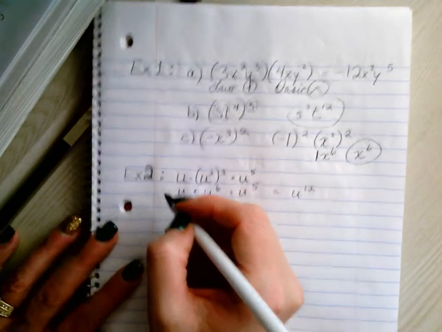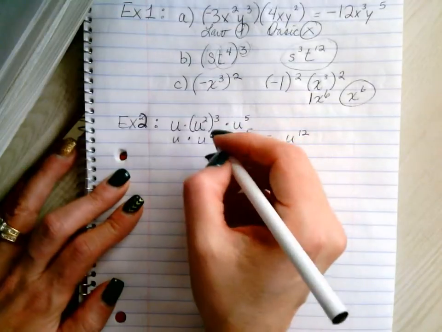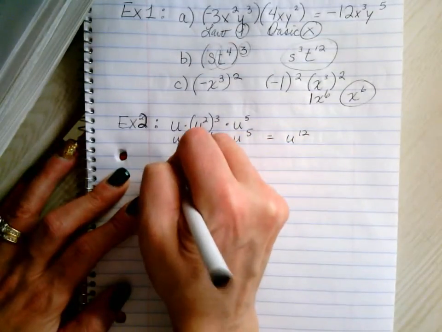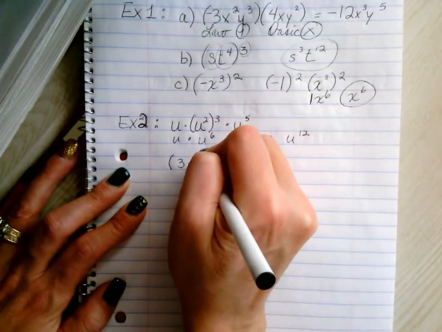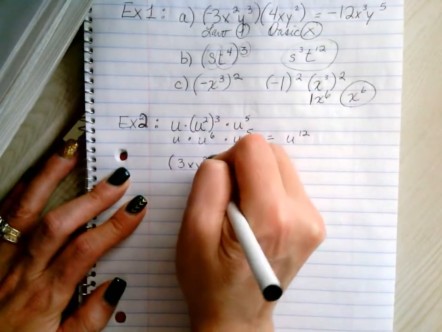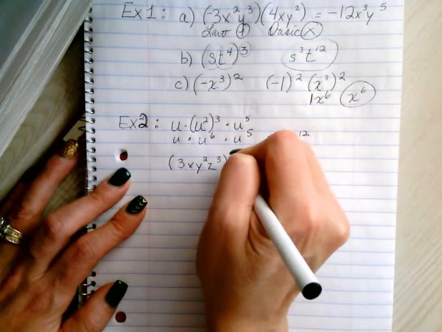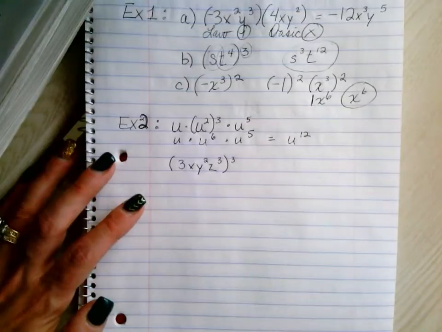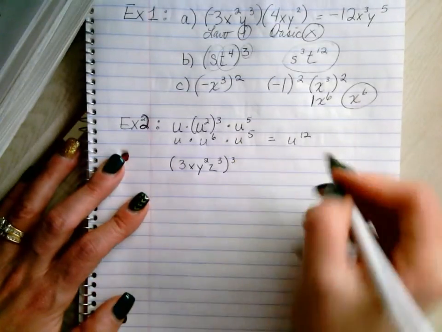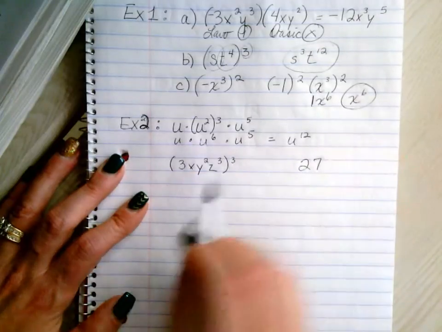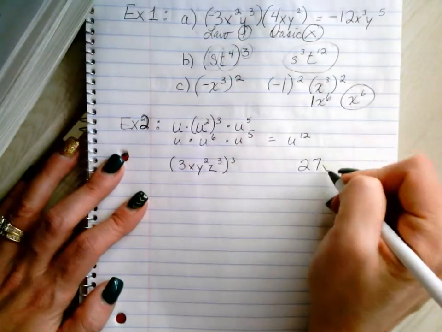The second one in this bunch is a bunch of stuff within parentheses being cubed. I always start with the numbers. 3 cubed, 27. X to the 1, 3 times, that's x cubed.